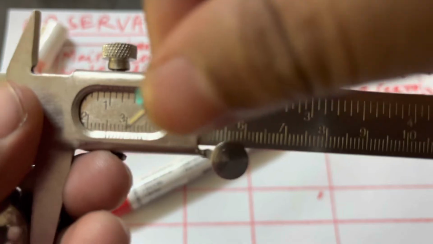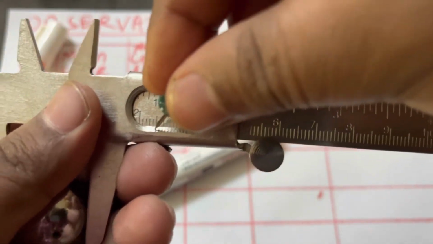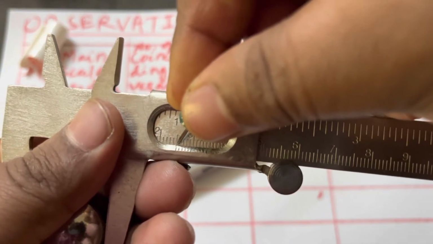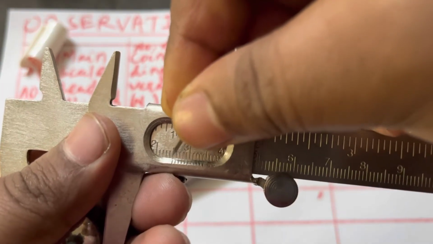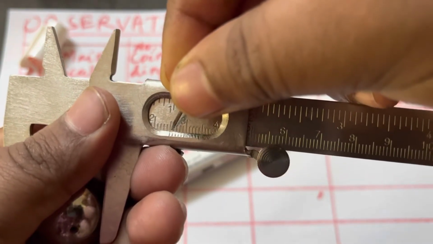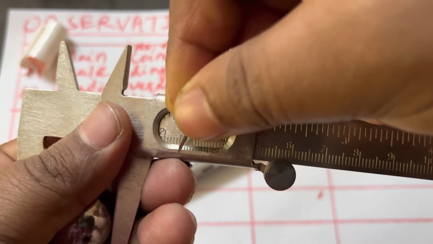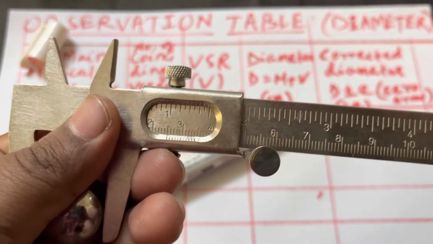Now see, this is very important. How will you take the reading? So the first line where it is coinciding with the main scale, you have to take that main scale reading. If it is coinciding or it has crossed this line. Suppose this is the line, the Vernier line is somewhere here, so you will take the previous line of the main scale, right?